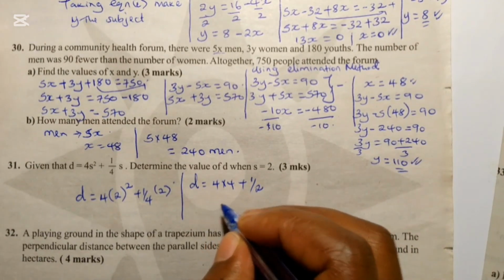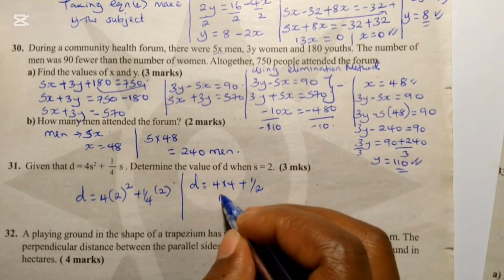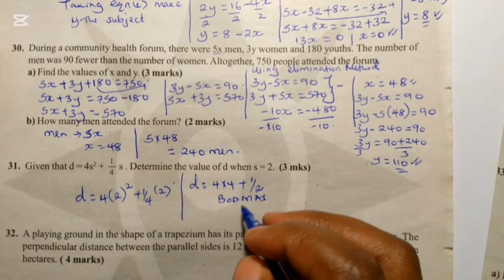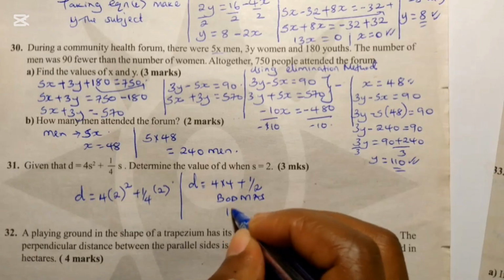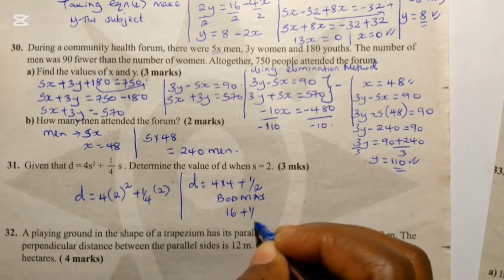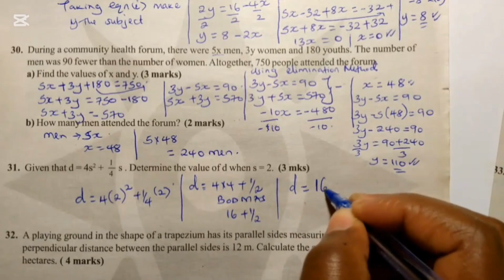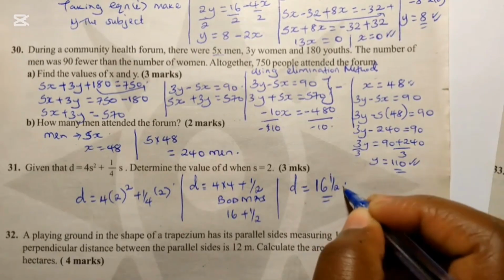And this is the same as, using BODMAS, we'll have 4 times 4, which is 16, plus a half. And d will be equal to 16 and a half.